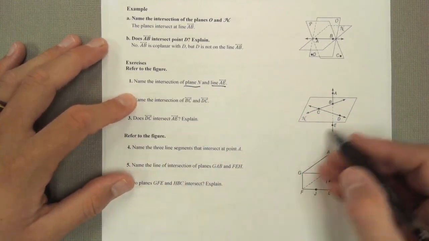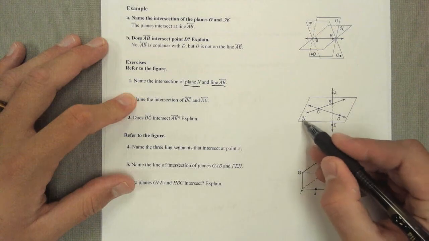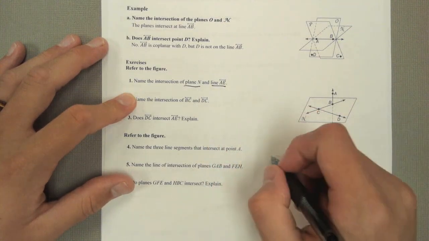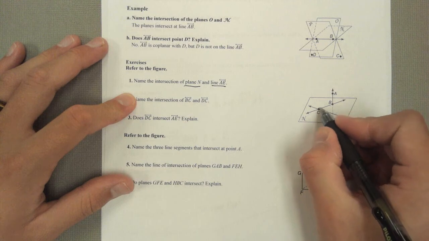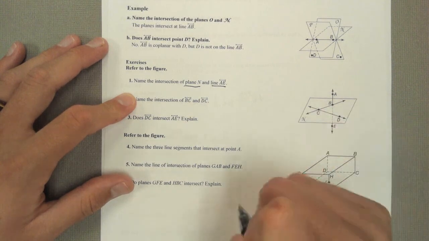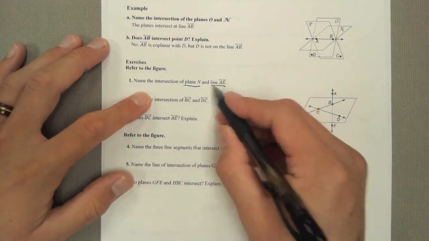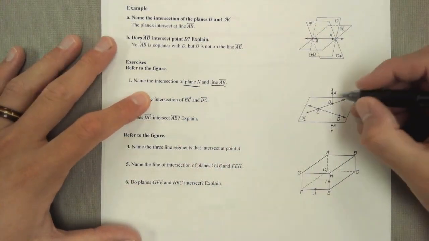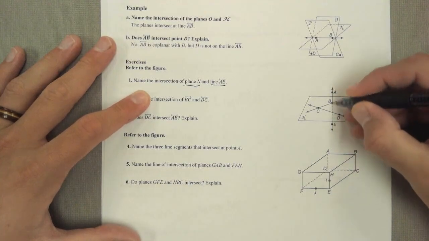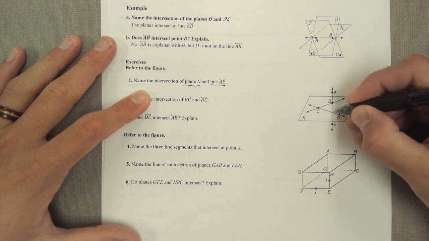All right, here we go. So I've got a plane. Plane N. Notice it's one letter. Could I name it plane BCD? Sure, because all three of those points are on that plane. All right, name the intersection of line AE. All right, here we go. So here's A, here's E. That's my line. Now note it's got those little dash marks.